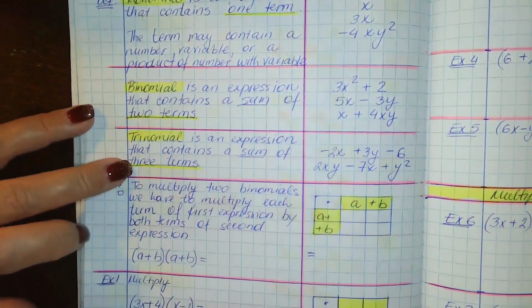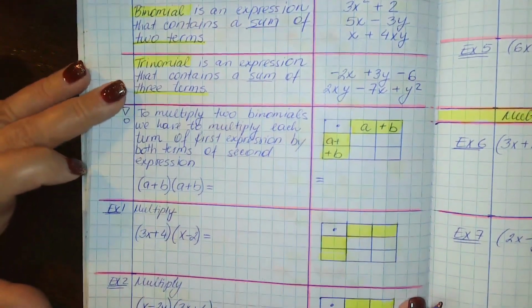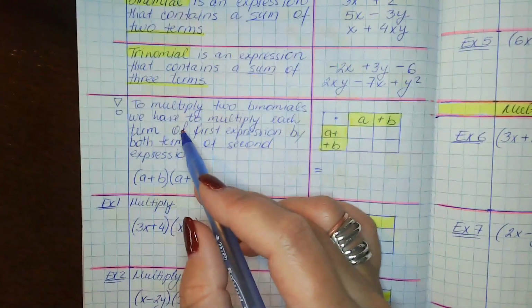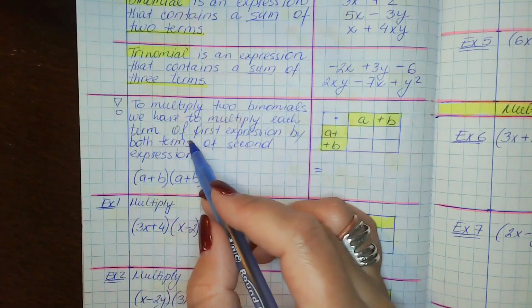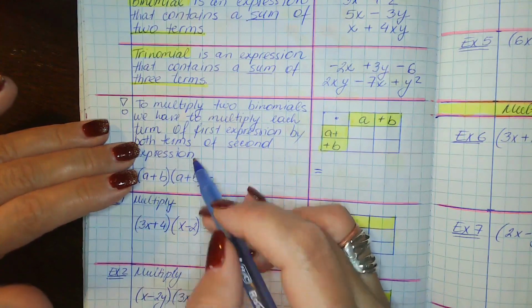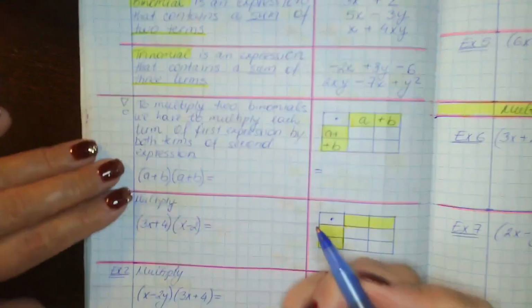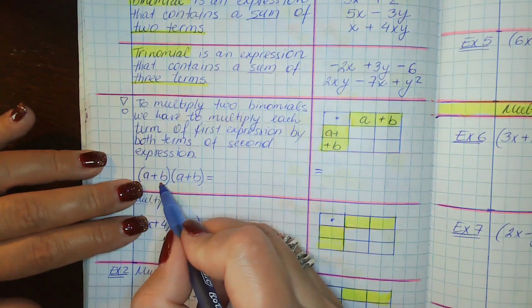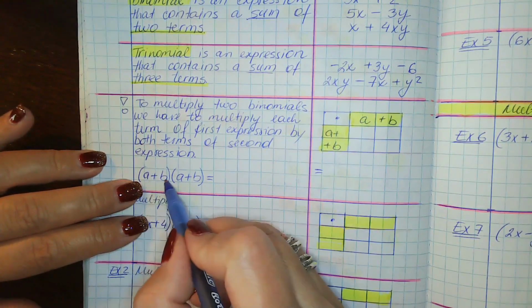So what do we do if we have to multiply? Let's start with two binomials. Then we have to multiply each term of the first expression by both terms of the second expression. Well, let's see what that means. For instance, a plus b is a binomial. I have a sum of two terms.